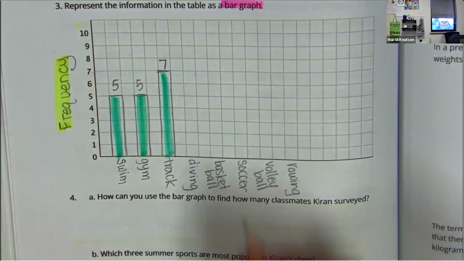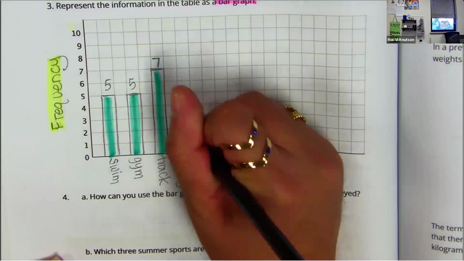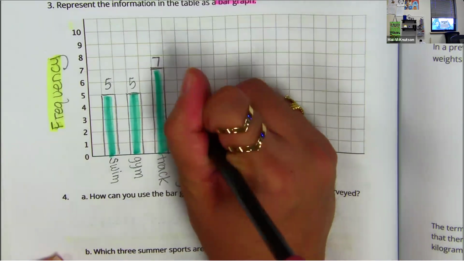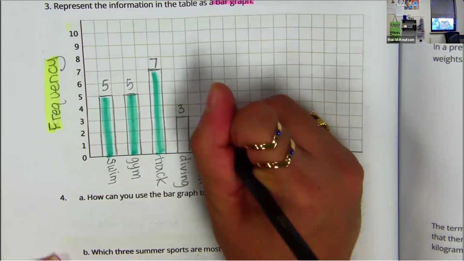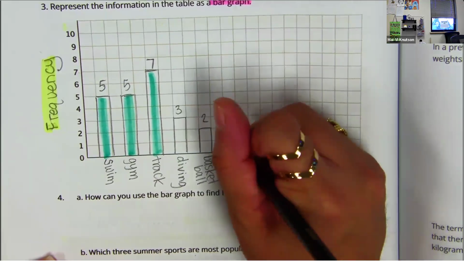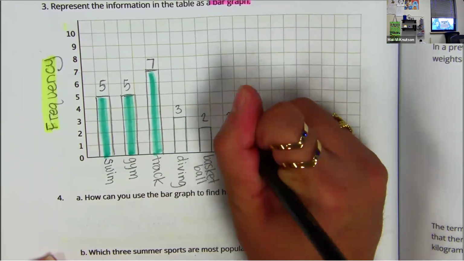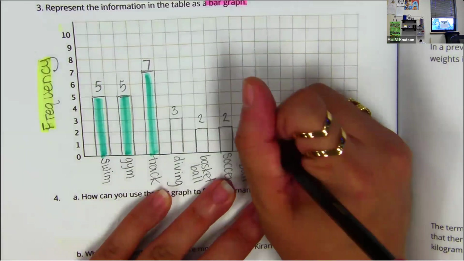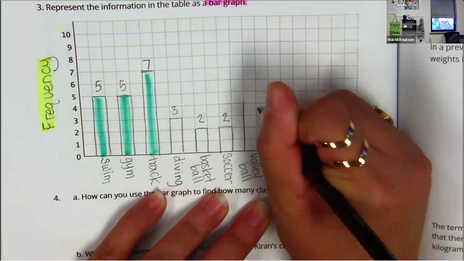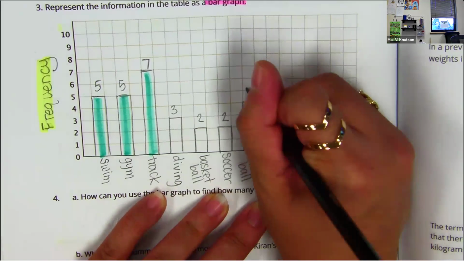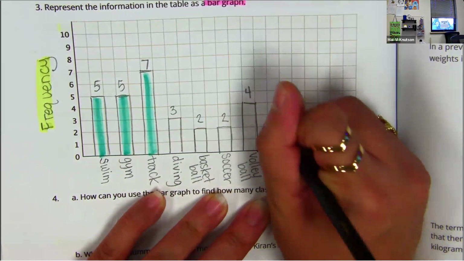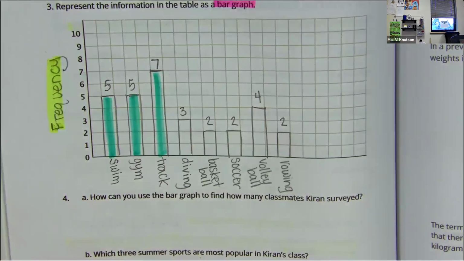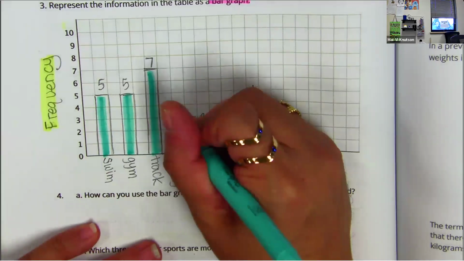So then we have 3 for diving. 2. And then it looks like I got 2 for soccer. Okay. 4 for volleyball. And then I got 2 for rowing. Okay. And you know me, I like it to be a little bit more visual.